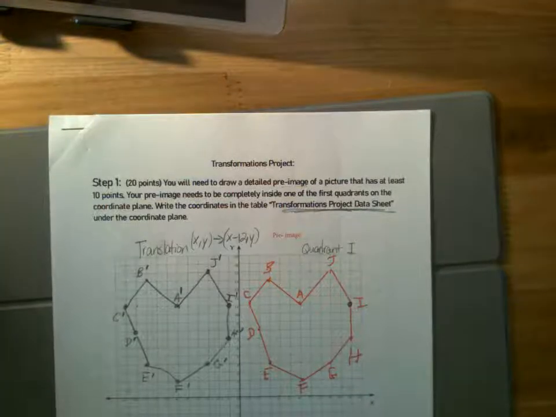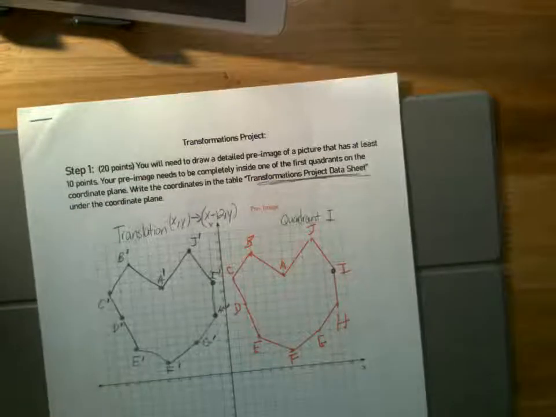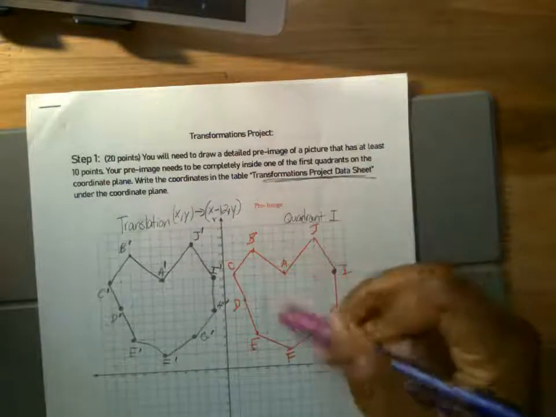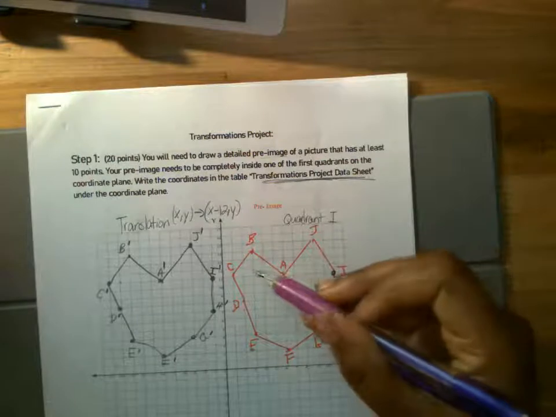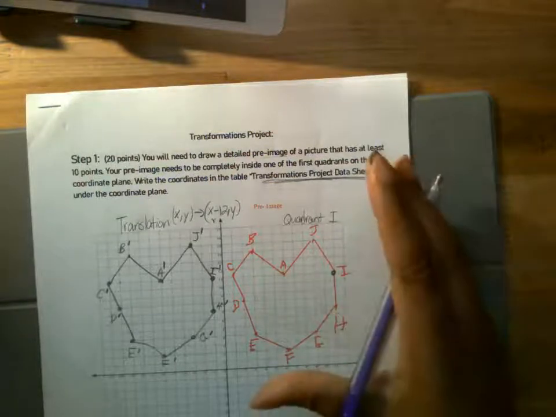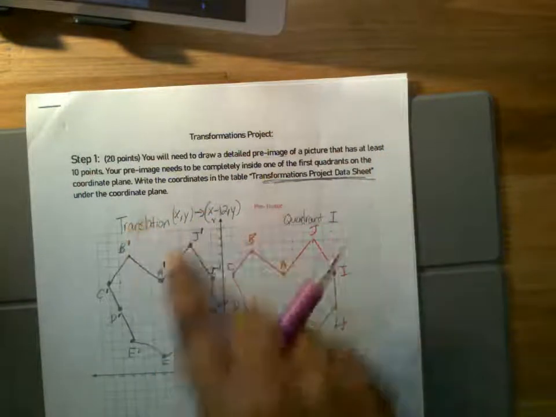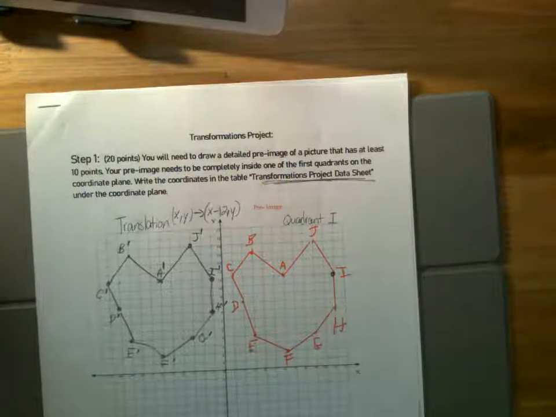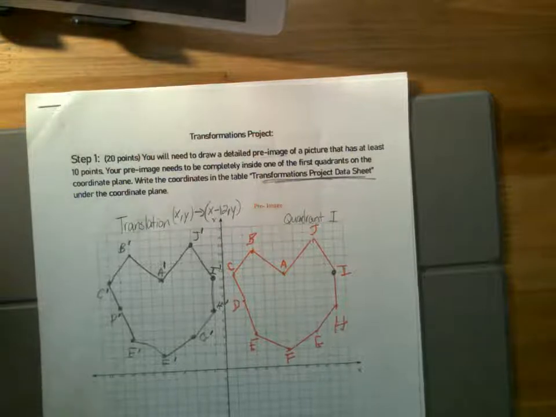All right, with the transformations project, the first thing that we did was we drew our picture. Okay, you draw your own picture. Some of you used the heart, which is fine, but just make sure that the transformations that you use are ones that you create and not ones that I do. Any questions before I get started?